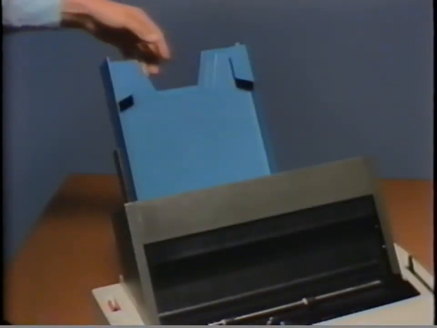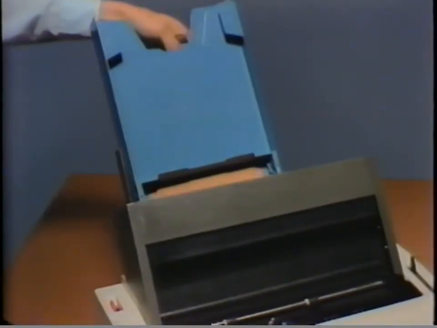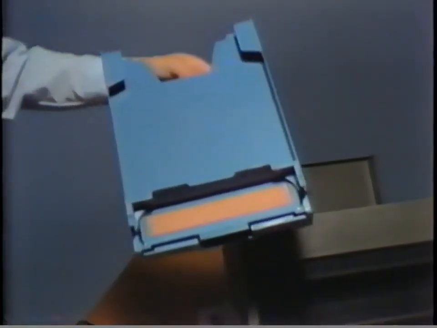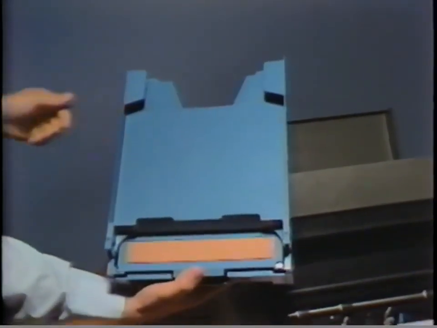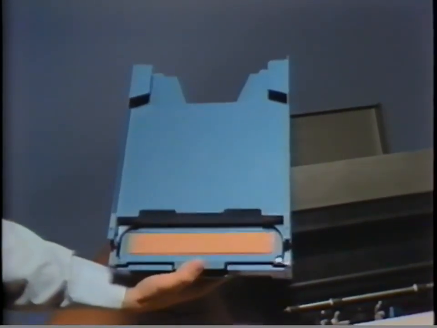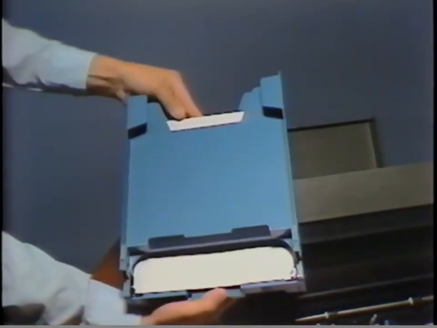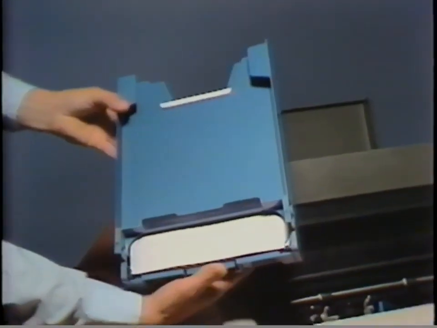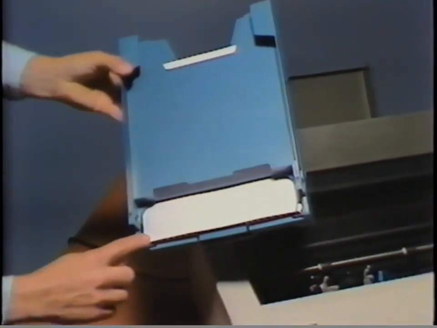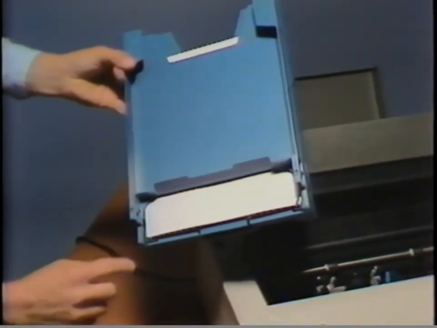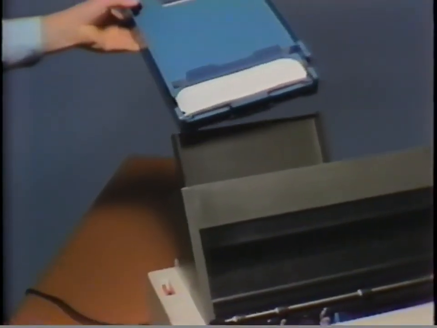To load paper in the paper tray, remove it from the sheet feed by pulling it straight up. When loading paper, see that the sheets are free and that they are evenly aligned when loaded. Now push down on the paper tray tab and insert the paper. When the paper is loaded, check to see that the paper is against and under the metal stops. Align the paper against the left side of the paper tray.